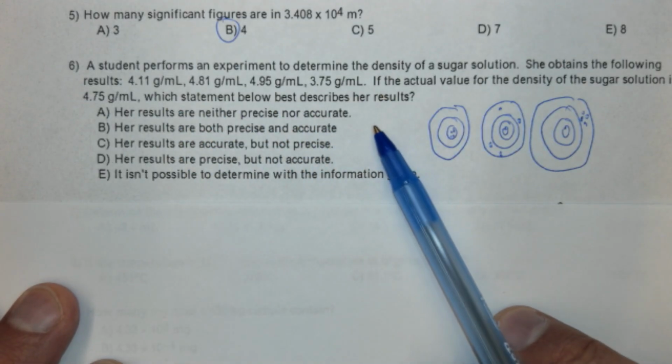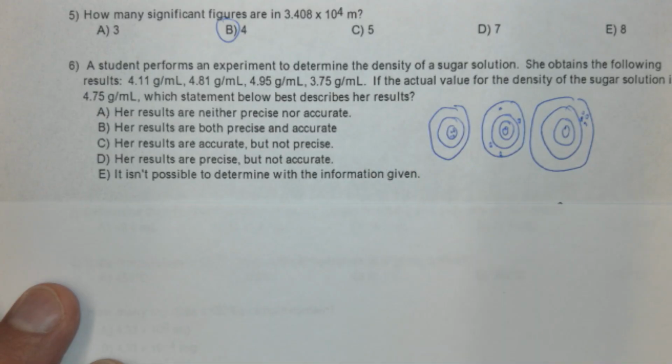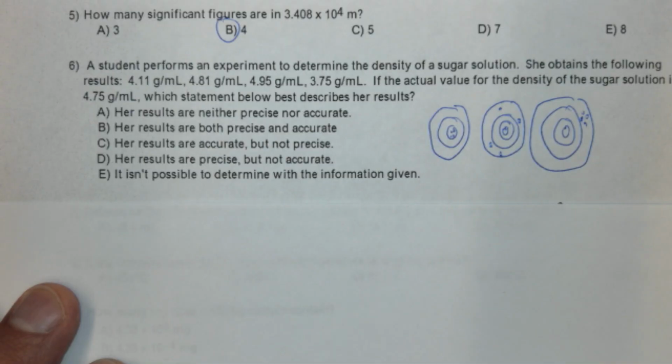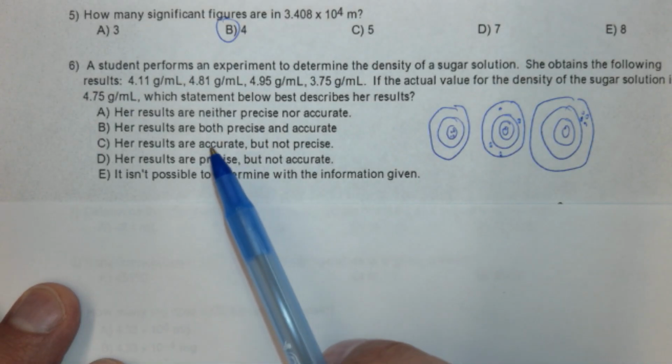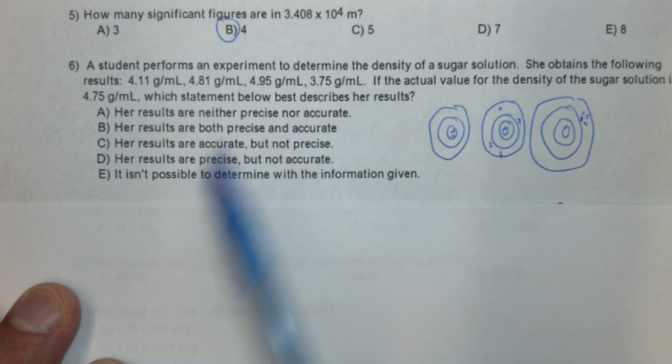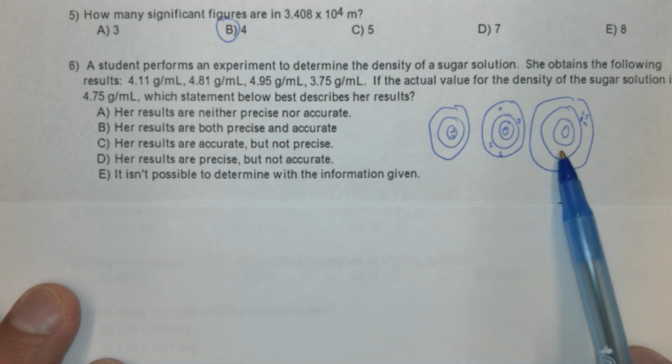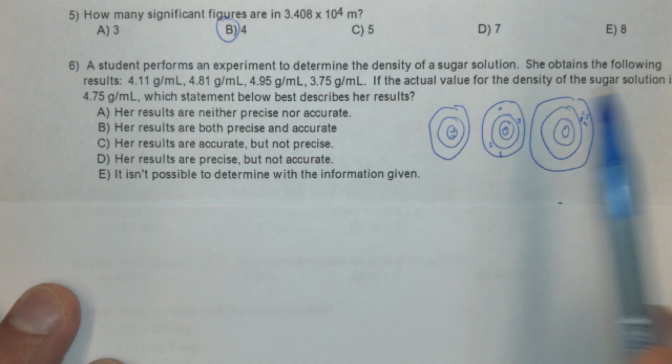best describes her results? So in this particular example, first of all, these numbers make absolutely no sense because sugar water should have a density of about 1, probably a little bit more than 1. But in order to talk about accuracy and precision, I wanted to talk about throwing darts. So we have 3 examples of bullseyes in darts right here.